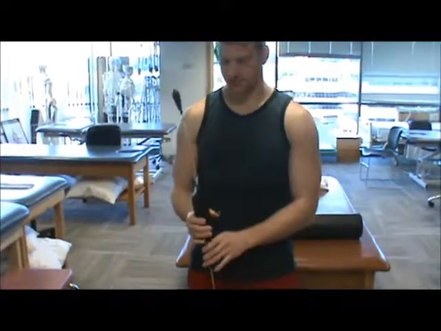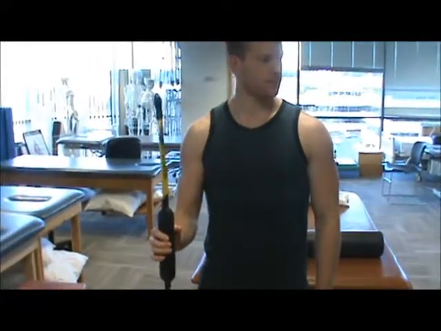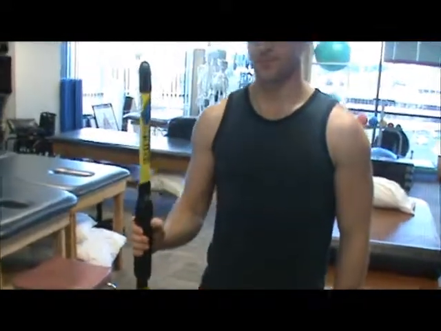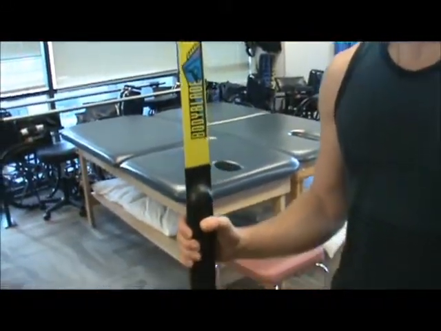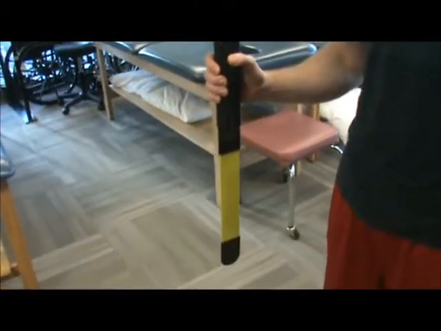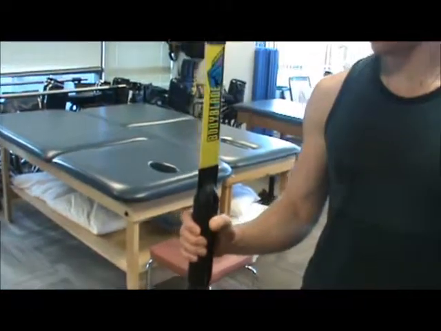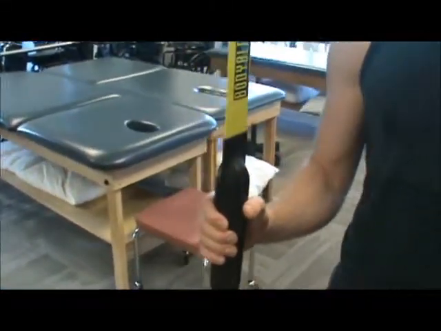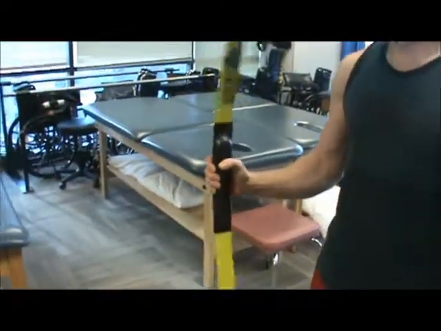Okay, moving on to the minimum protection phase, we're focusing on return to function and athletic activities. This patient is a computer programmer and plays tennis. So we're going to incorporate the body blade to get a more dynamic strengthening exercise. So I again have my patient's arm at 90 degrees of elbow flexion at his side, and I'm going to have him go into internal and external rotation to get the blade to move.